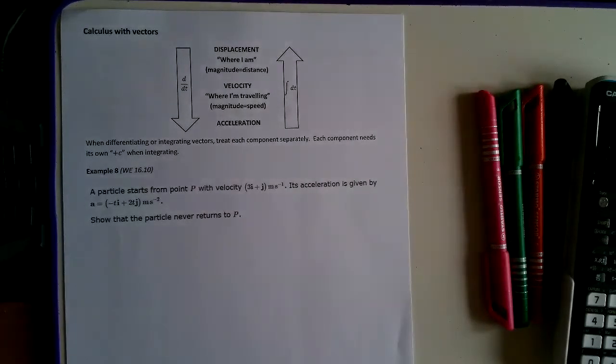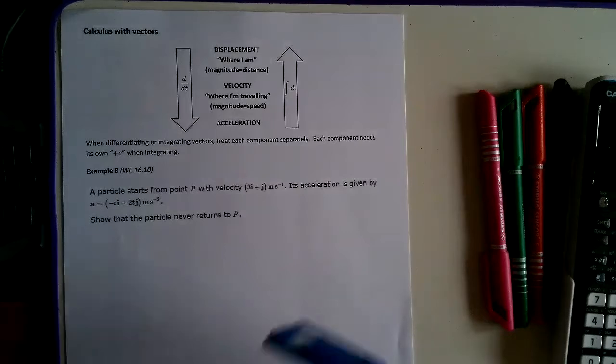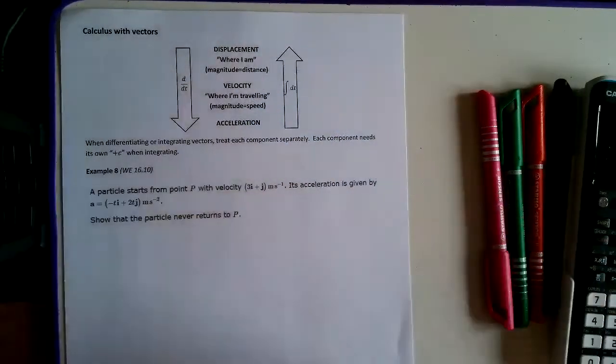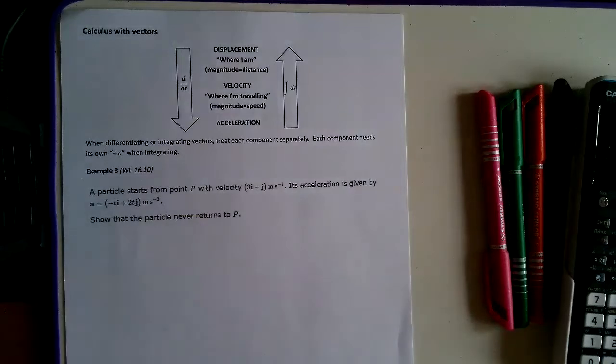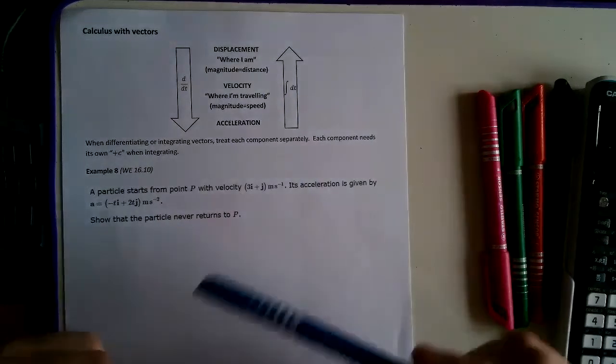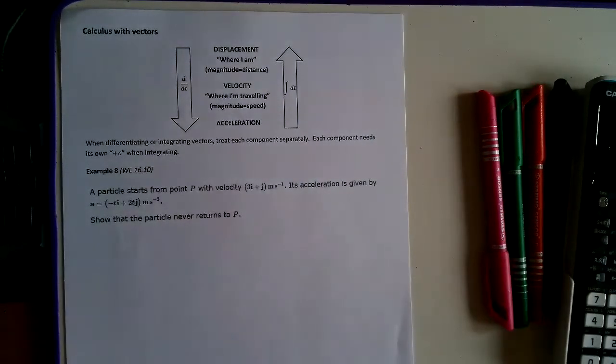Okay, and the last bit to look at with 2D kinematics is what happens when the accelerations are not constant. So you should remember from kinematics the first time that we use DVA: displacement, velocity, acceleration. Displacement means where I am or how I've got from A to B, and the magnitude of that is the distance. Velocity means when I'm traveling, and the magnitude equals the speed. And acceleration means how fast am I speeding up or slowing down.